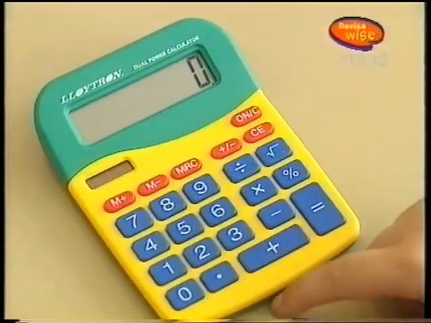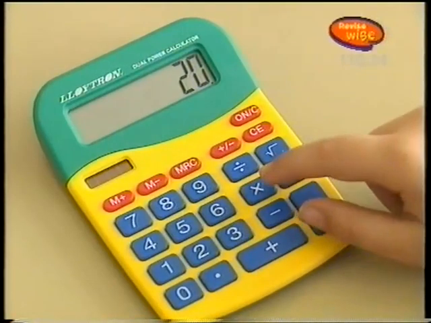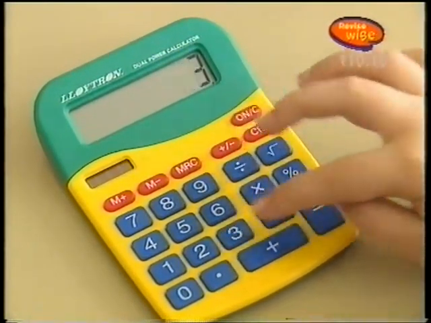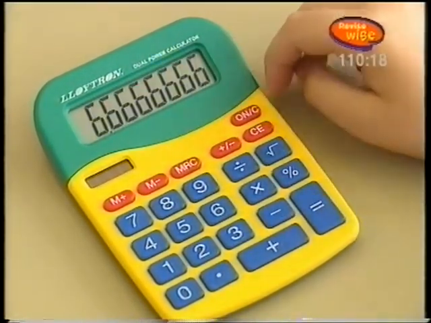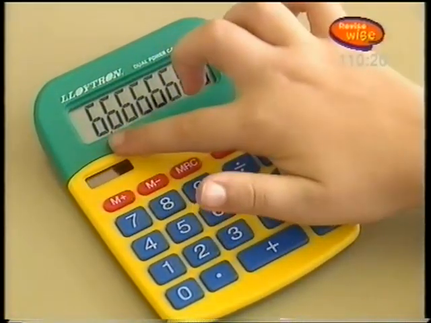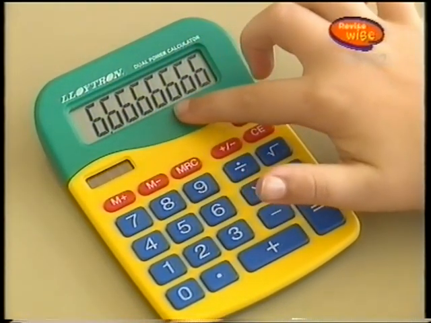How about 20 divided by 3? 20 divided by 3. I press the equals. And the answer is 6.66666666. I know this is a recurring decimal, and I also know that it's equivalent to 2/3.